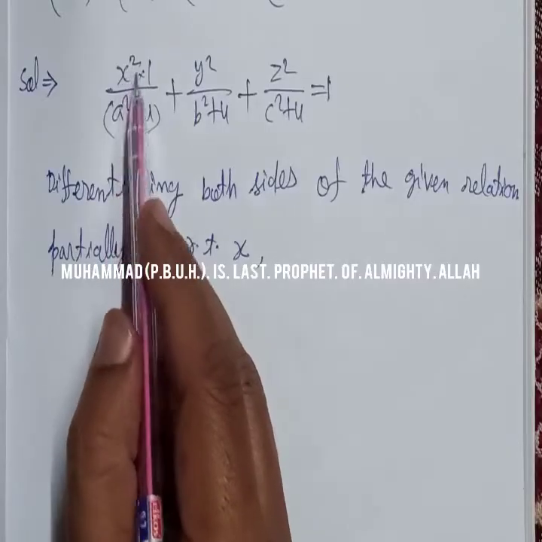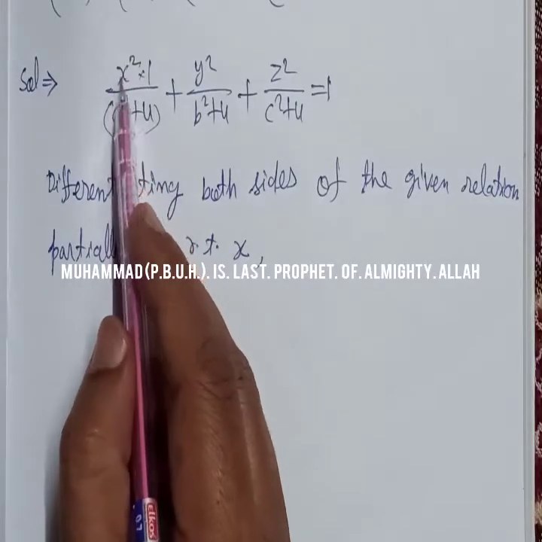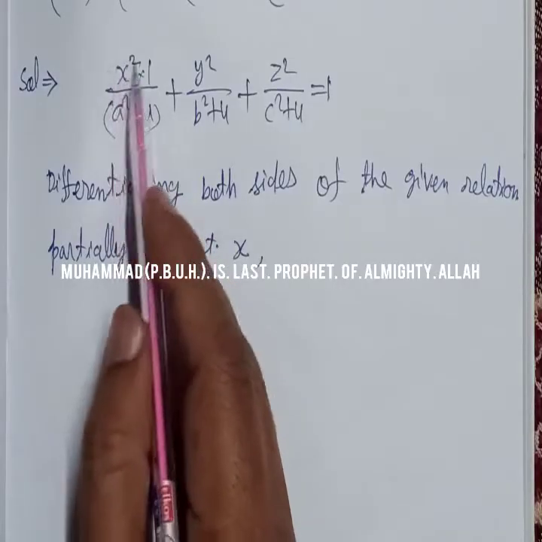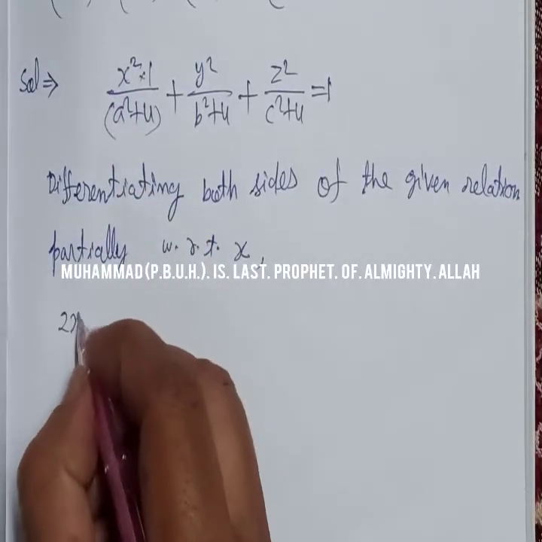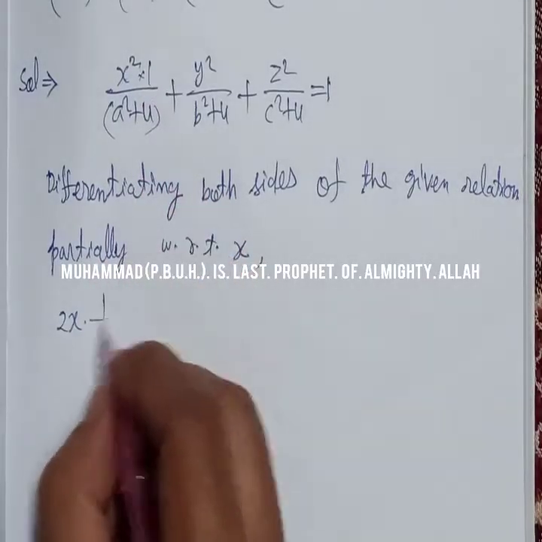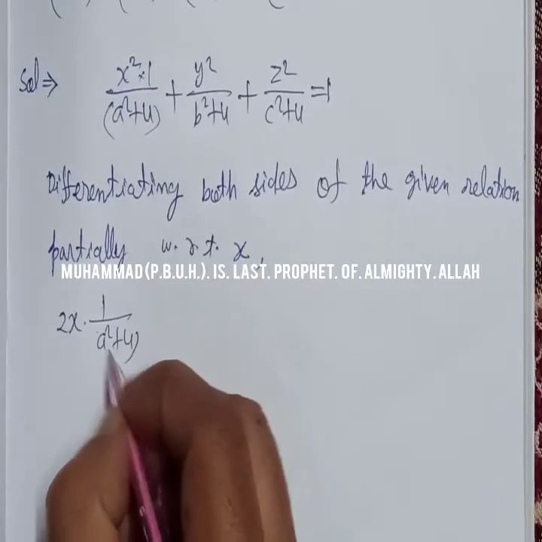So apply the product rule on these two functions. On differentiating x² we get 2x, and the second function is 1/(a²+u).